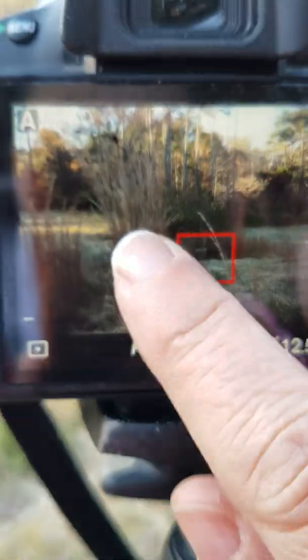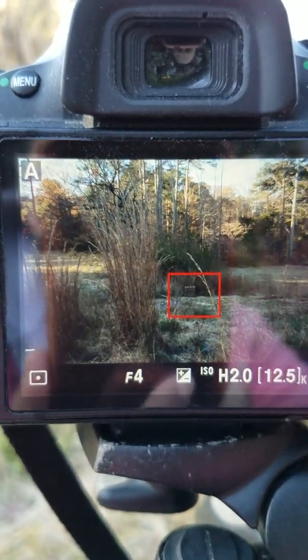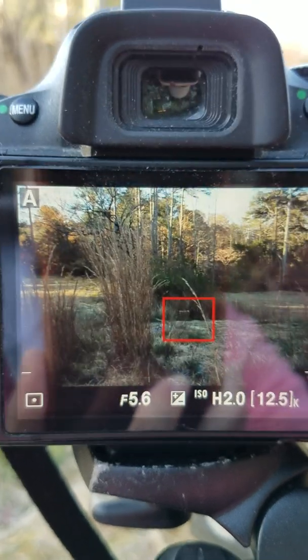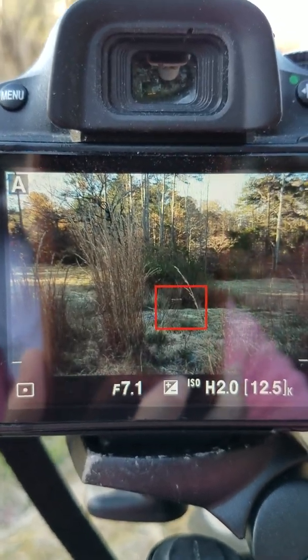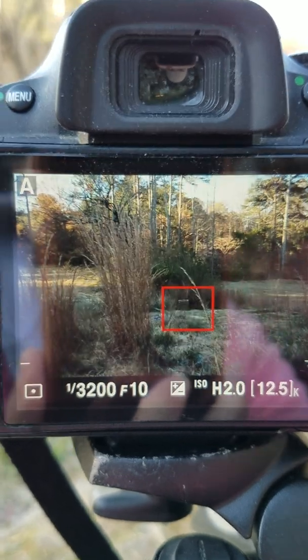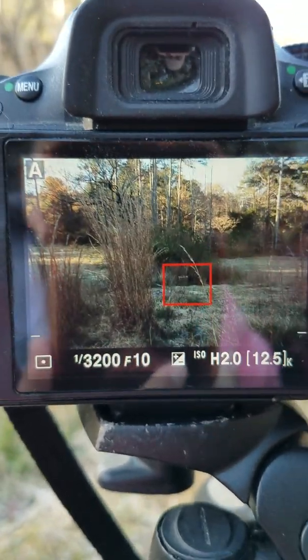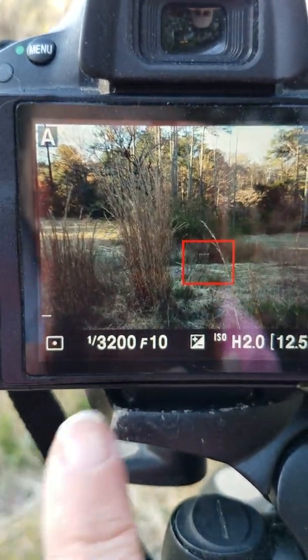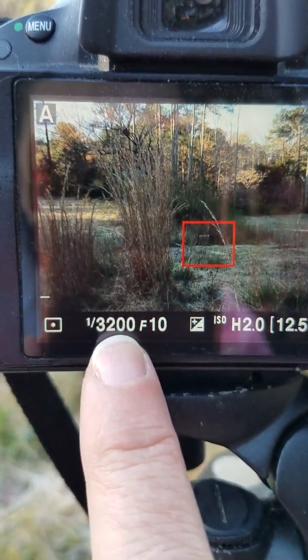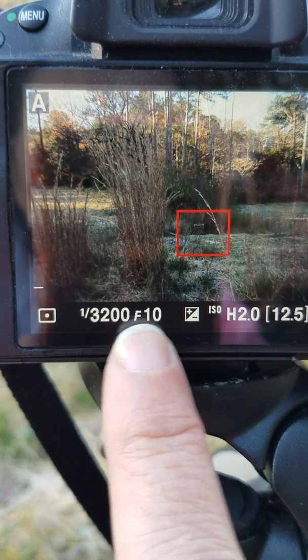So as I adjust my f-stop, it's still not happy. Okay, now it's giving me the correct exposure. So before, when I was shooting, it wasn't the correct exposure. Now it's happy.